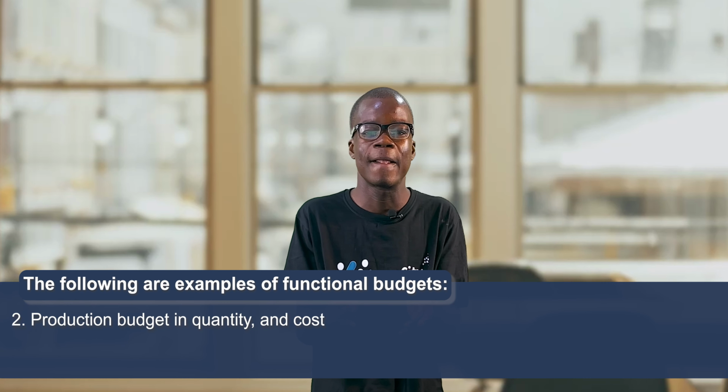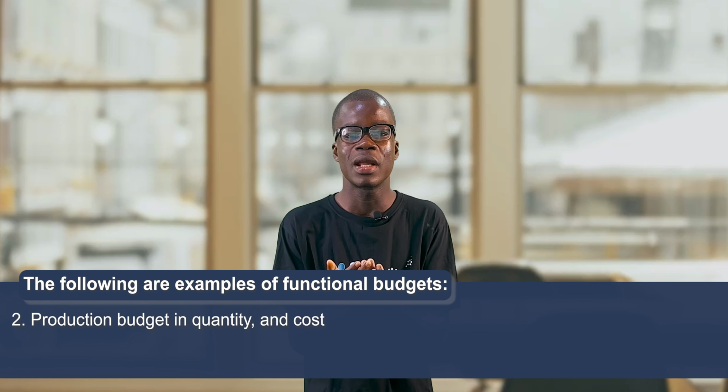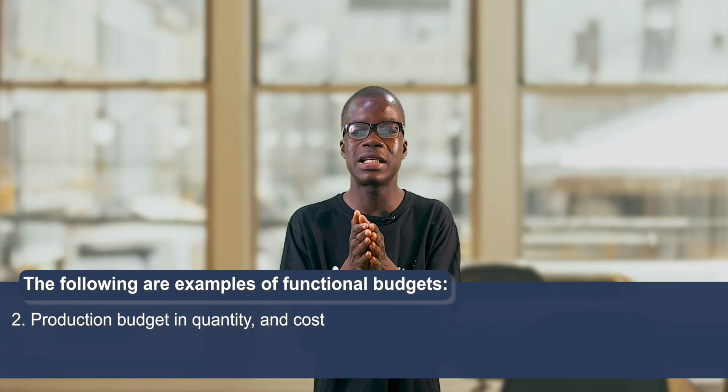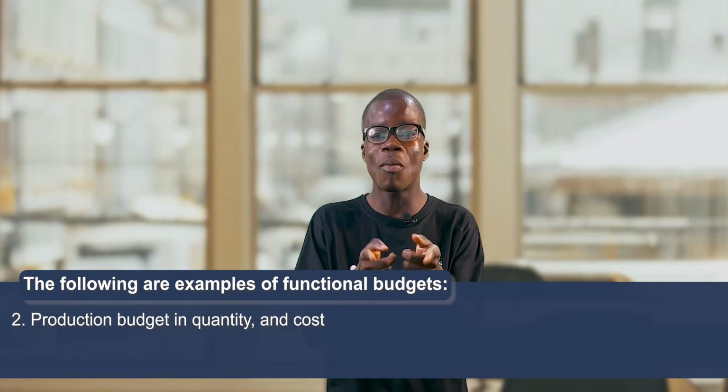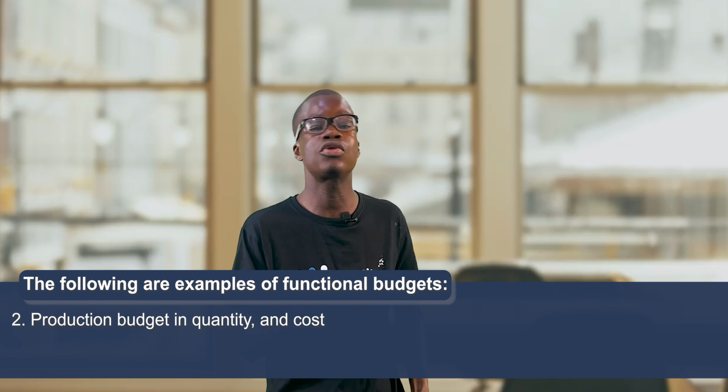Another example, or subcategory, of functional budget is what we call production budget. As the word implies, production budget captures the plan and projection of the organization regarding the quantity of units per commodity they are planning to produce.